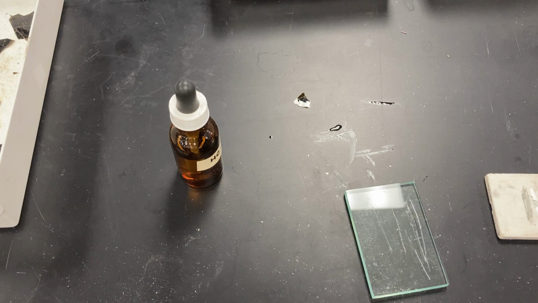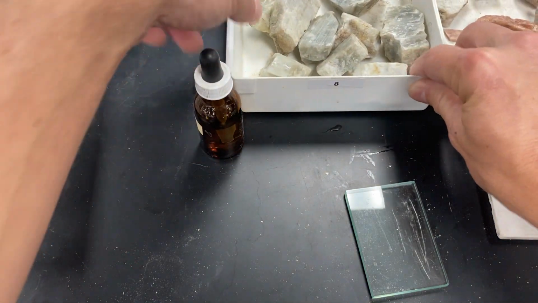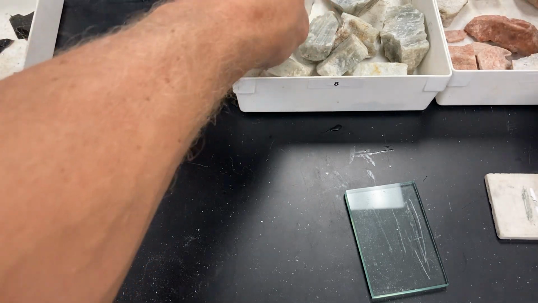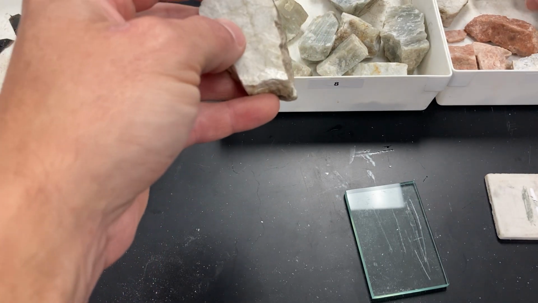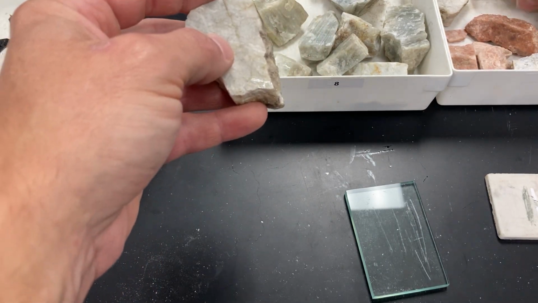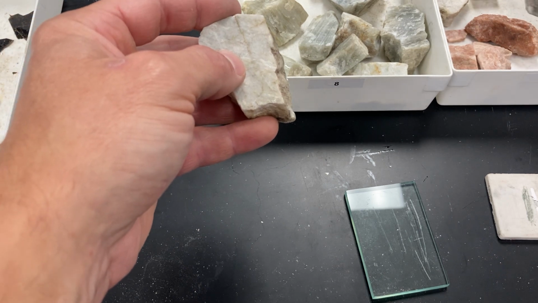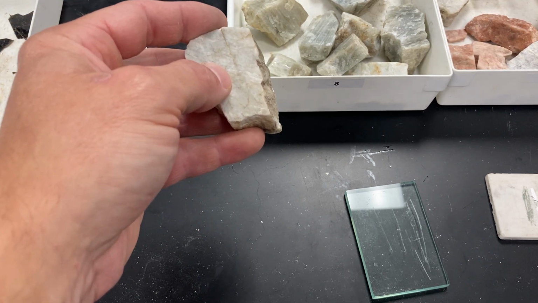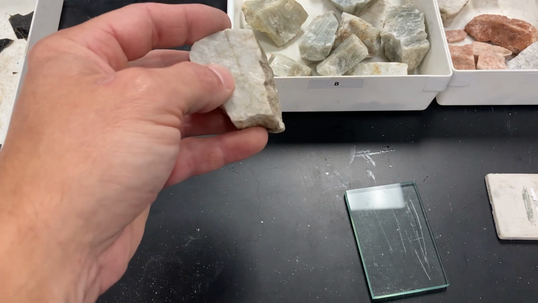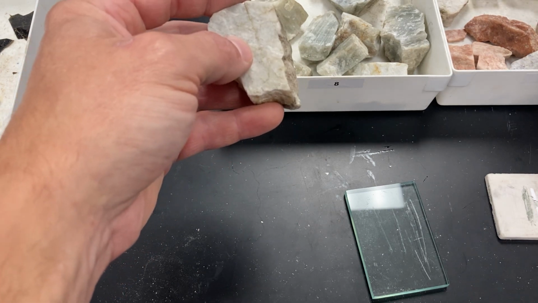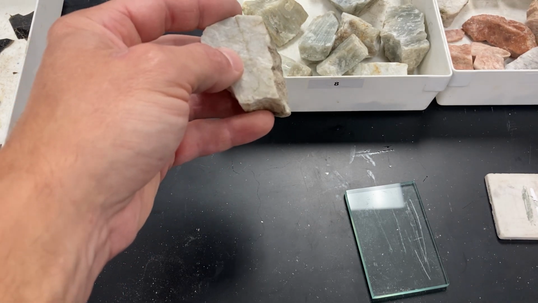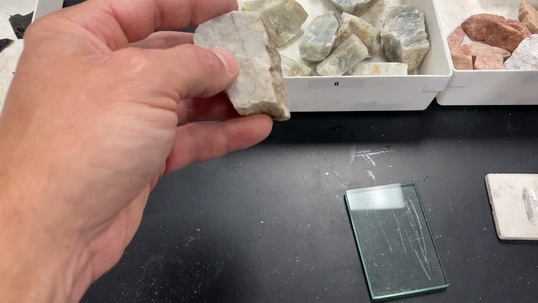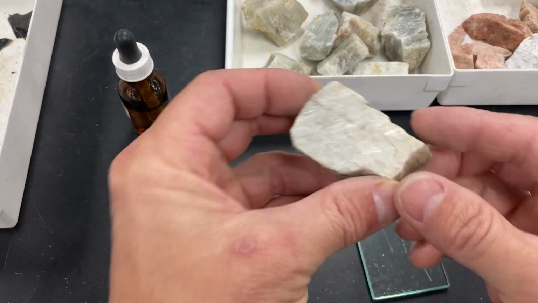Okay, last two, I think. Yep. These last two are the toughest two. Number 8 and 9 are related. What are they both? They're both feldspars. Okay, let's start with number 8. Okay, trying to find a good sample of this one here. There we go. Okay, number 8.